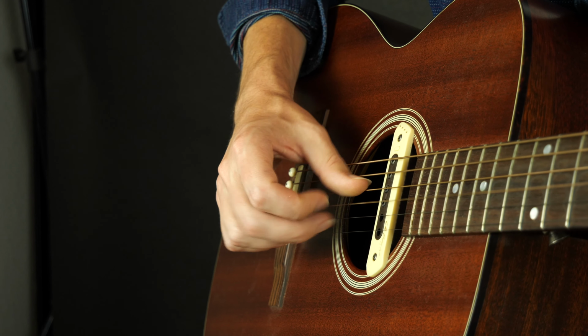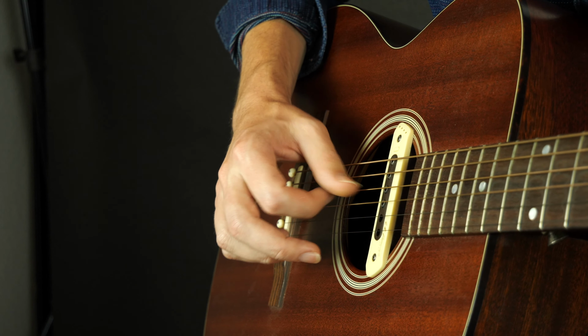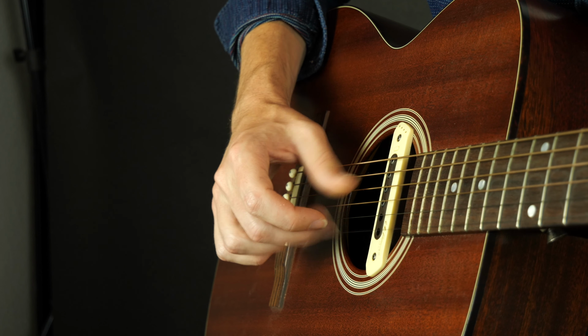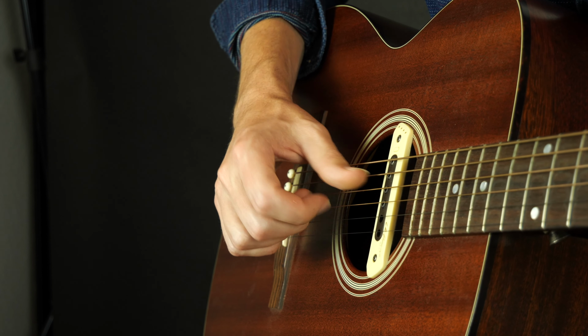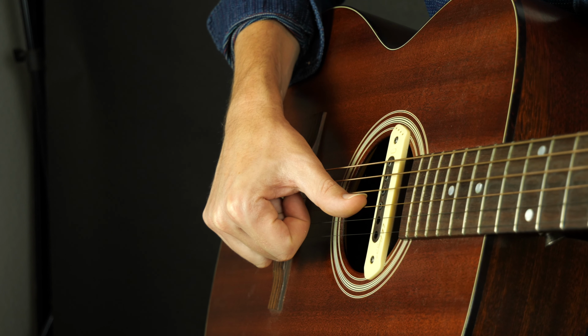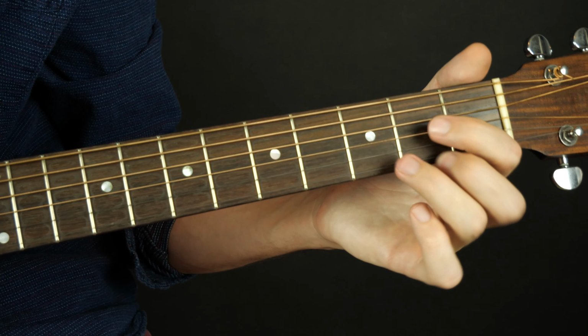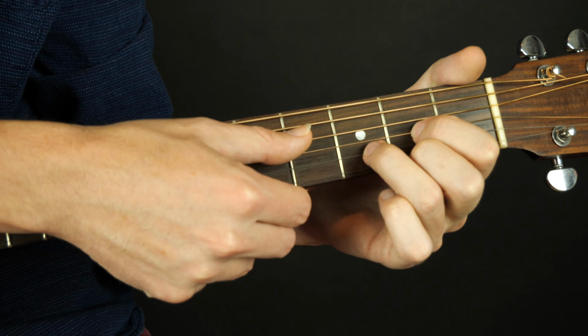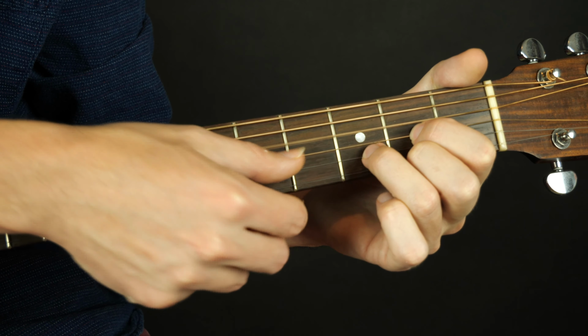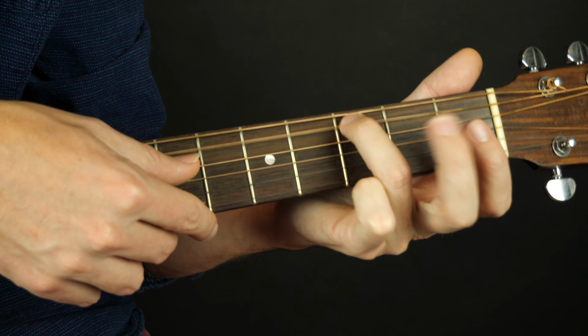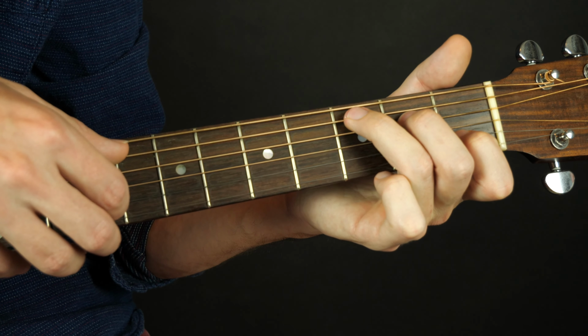Here's a C chord. D. Only thing that matters is that you start on the root note of the chord. So for instance, on a D chord, the root note is the open D string. So I'm going to go. On the C chord, the root note is that note, third fret on the A string.